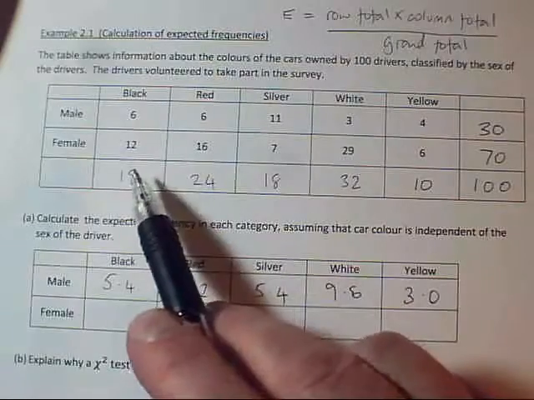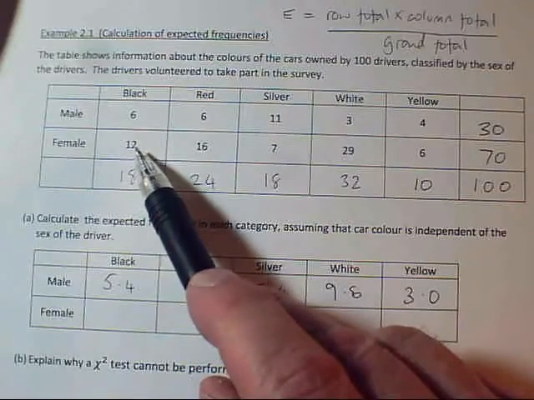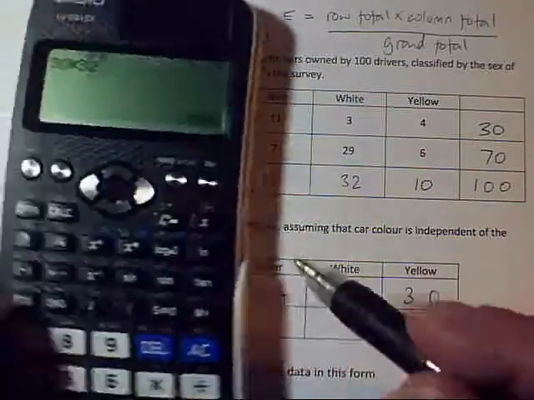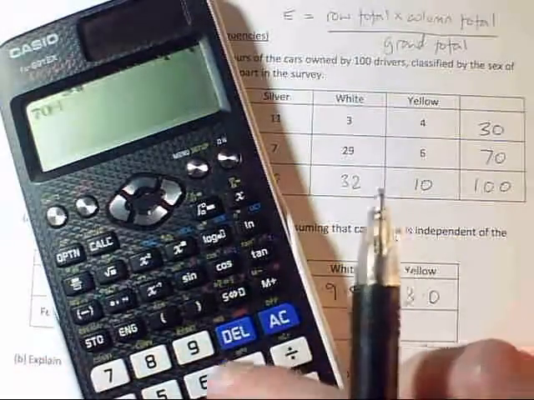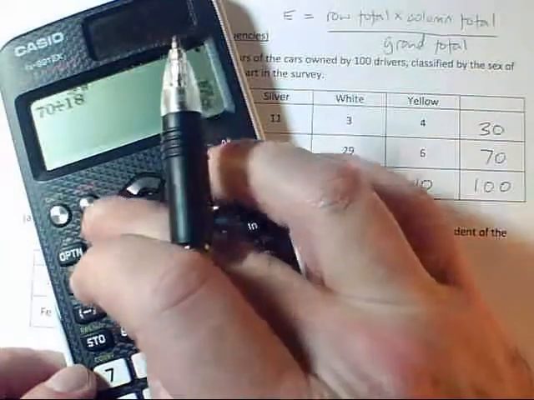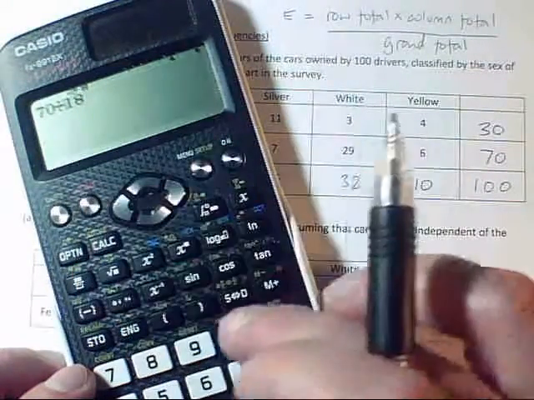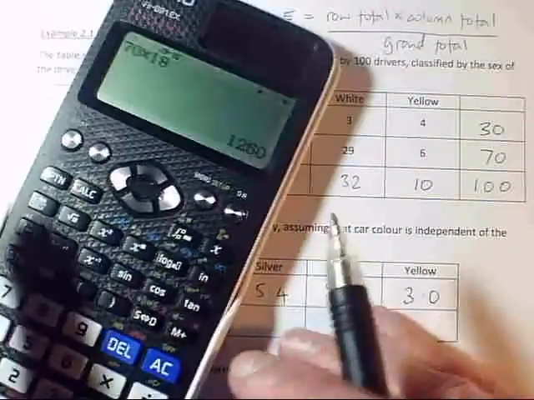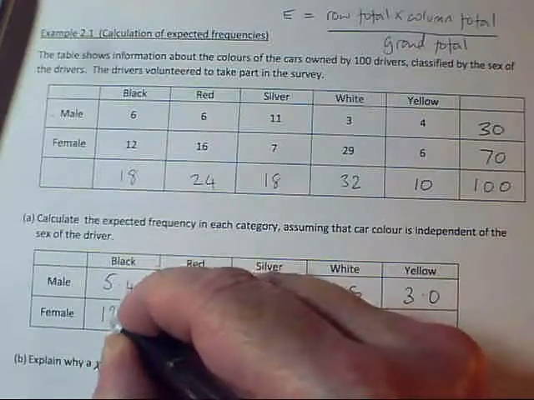Then I can go on to the second row. For this cell here, I can do 70 times 18 divided by 100. 70 times 18 is 1260, divided by 100 is 12.6, and so on.